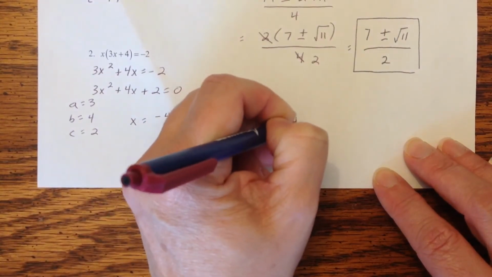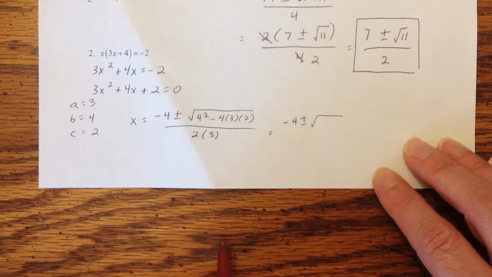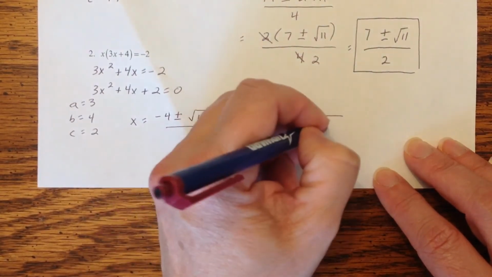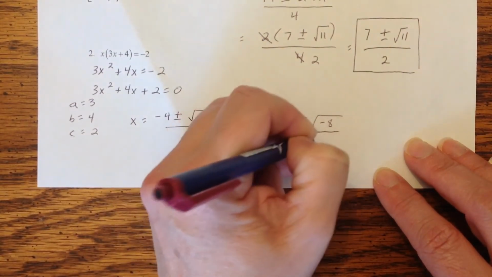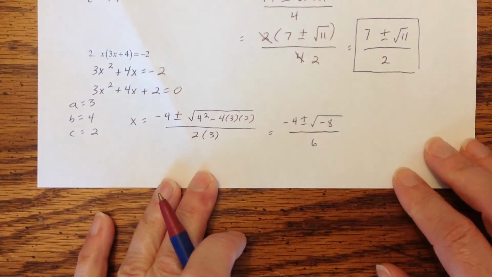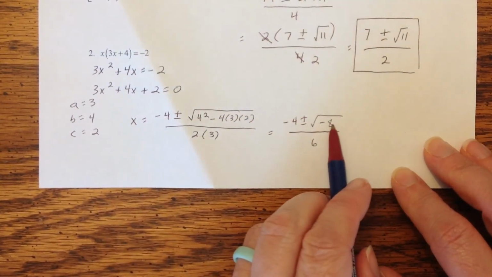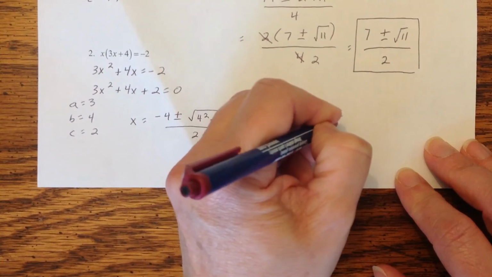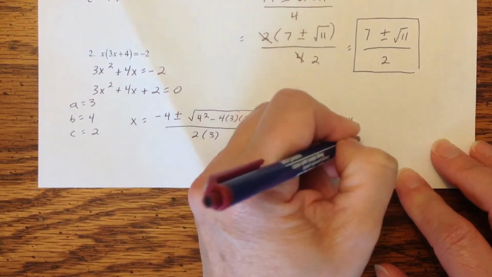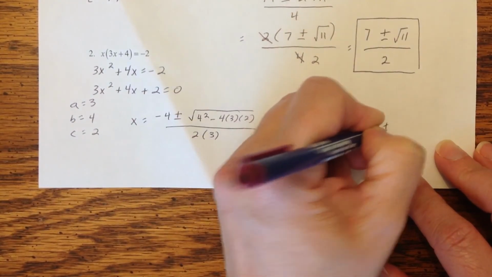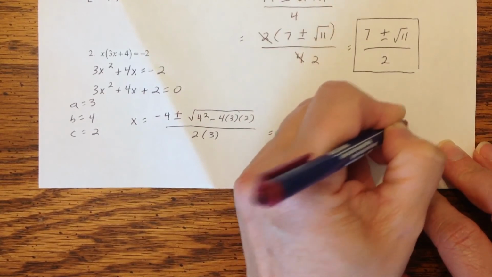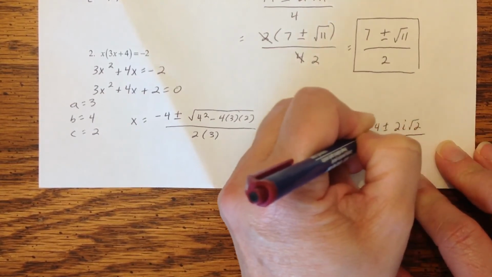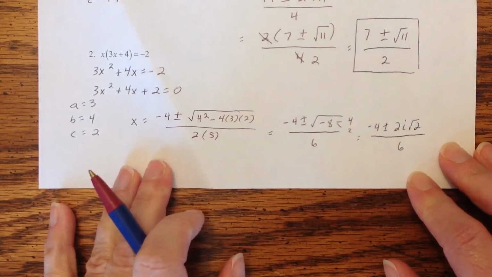So you're going to get negative 4 plus or minus the square root of negative 8 over 6. This is 4 times 2. So you can do negative 4 plus or minus 2i root 2 over 6.